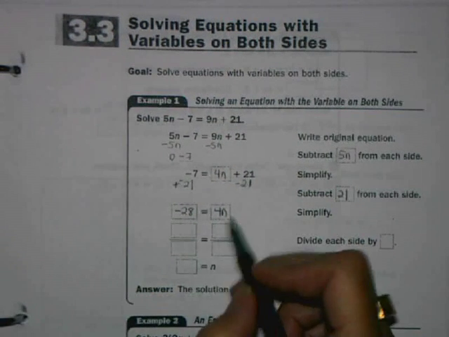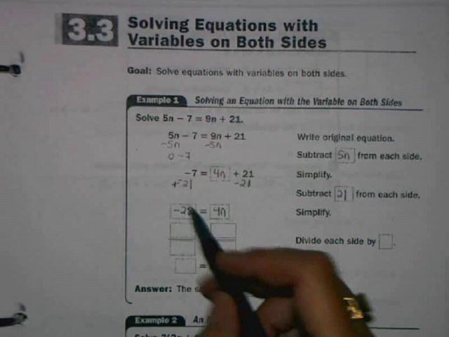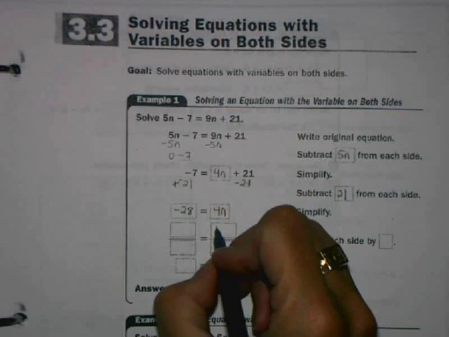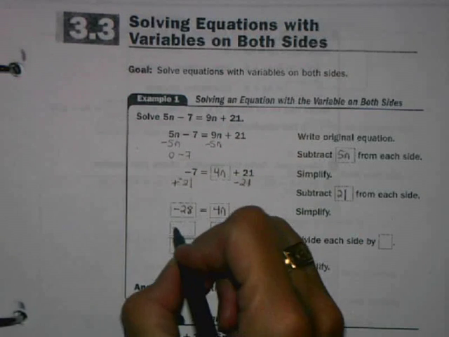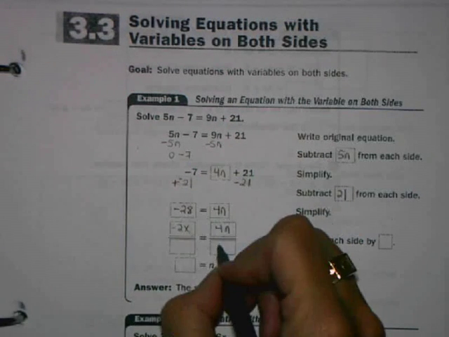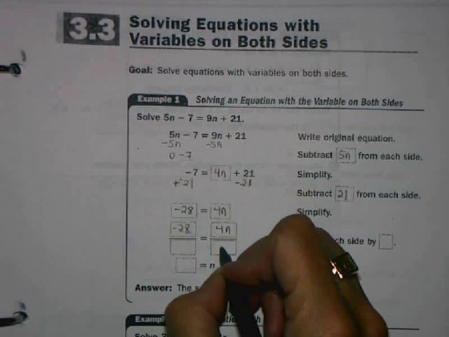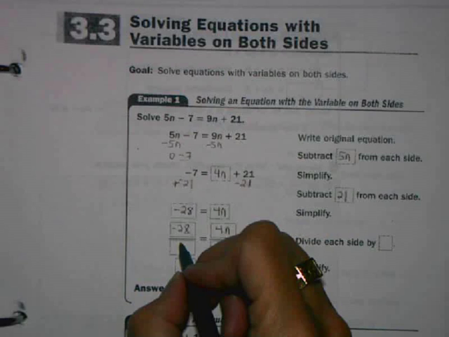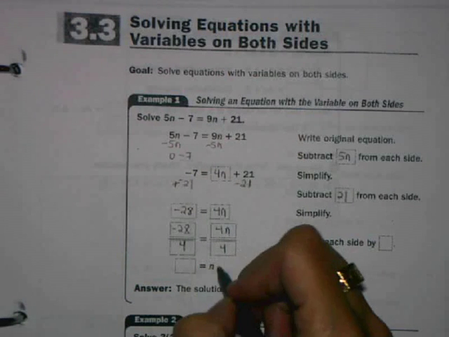All right, so I've got my n's on one side and my constants on the other, but I still have this 4 in front of the n. So what I need to do is take that expression, 4n, and divide it by 4. And to keep my equation balanced, I have to divide the left-hand side by 4 as well.